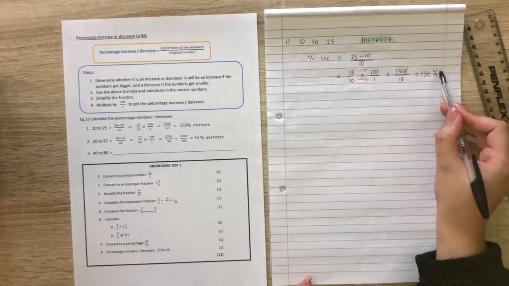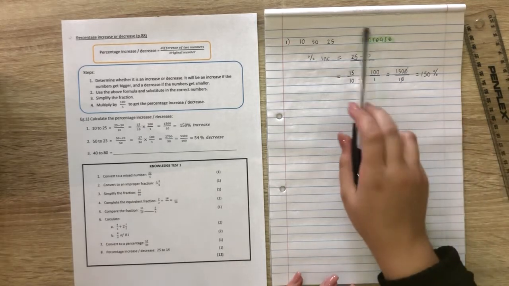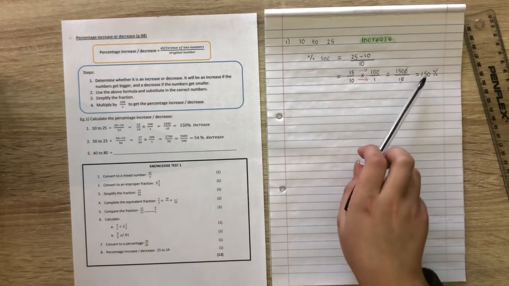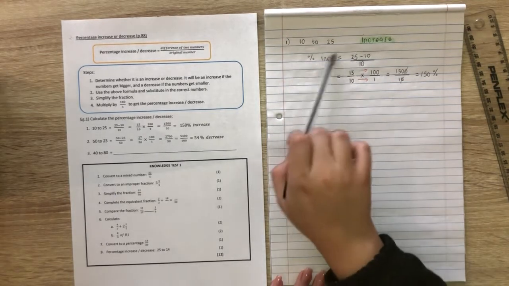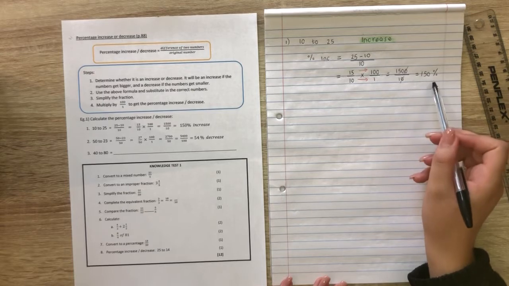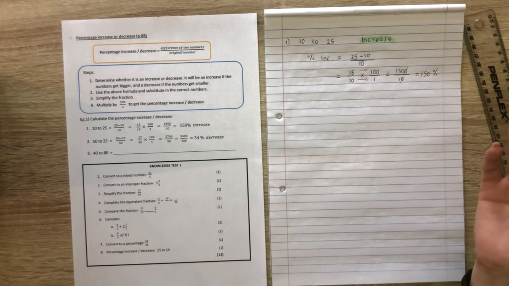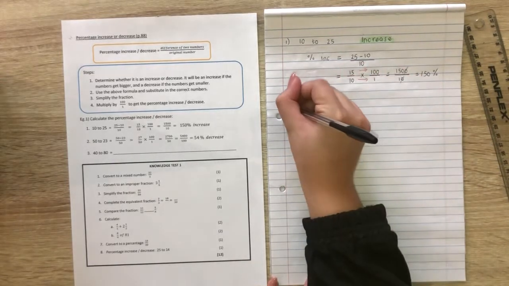Don't forget to put the percentage sign because we're working out percentage increase. So this question was a 150% increase. Remember, a percentage can be more than 100 if it's increasing by a certain amount. Okay, then the second one.